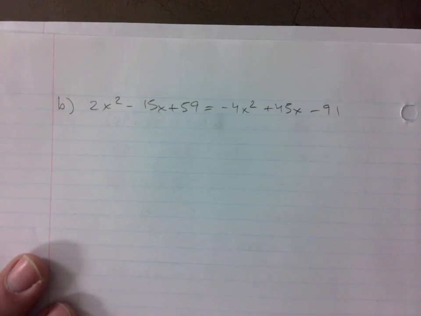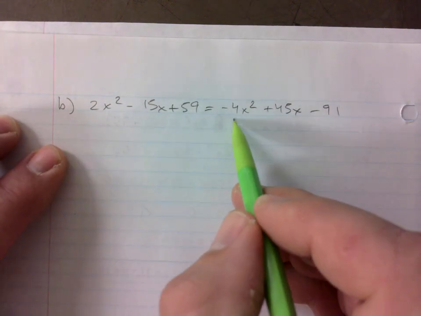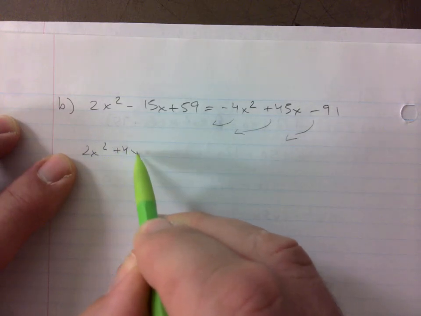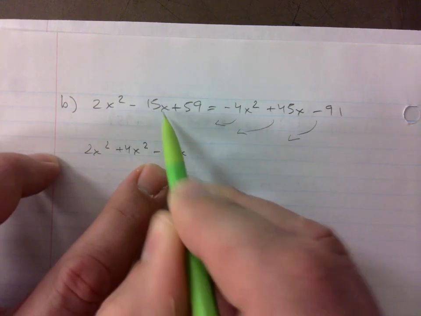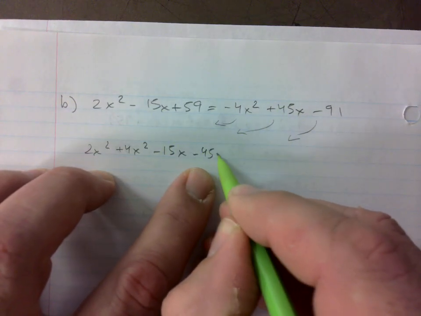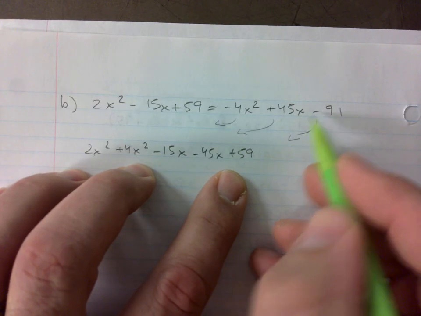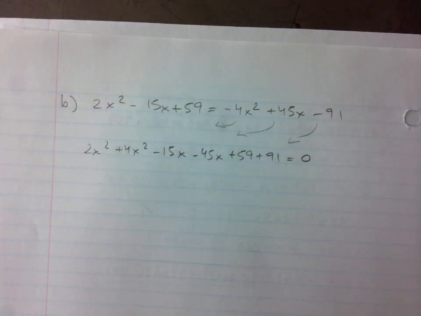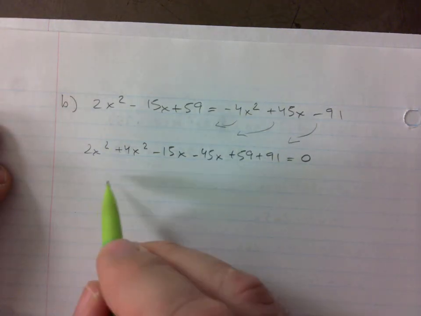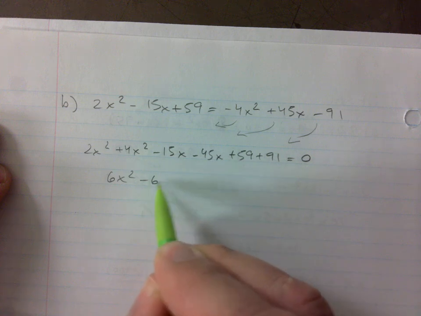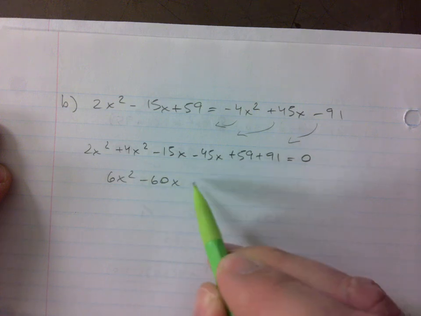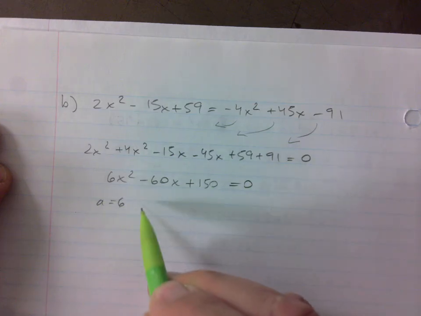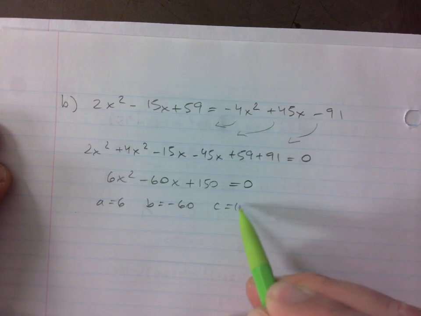Here we go. Quadratic formula, right? So I'm going to bring everything over to the left-hand side. So that's 2x squared plus 4x squared minus 15x, minus 45x plus 59 plus 91 is equal to 0. And I get 6x squared minus 60x plus 150 is equal to 0. So A is equal to 6, B is equal to negative 60, C is equal to 150.